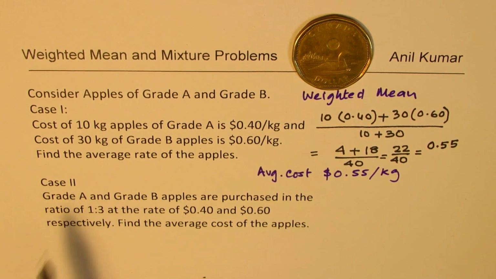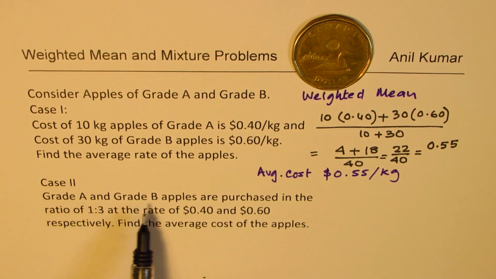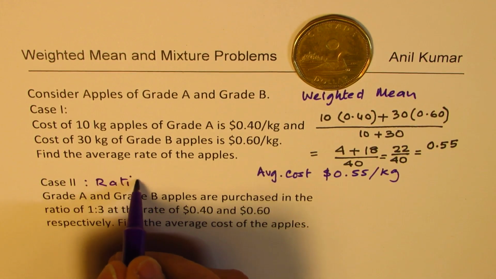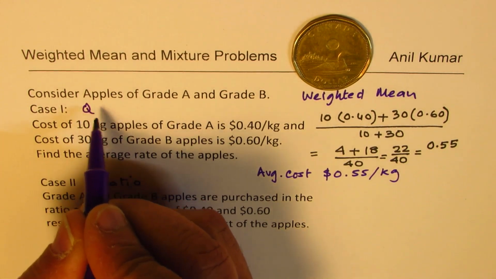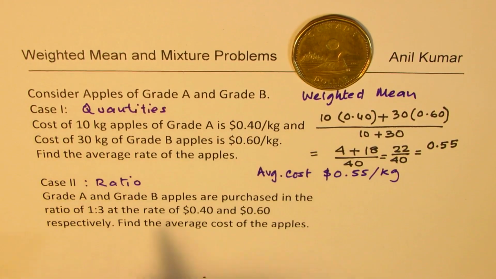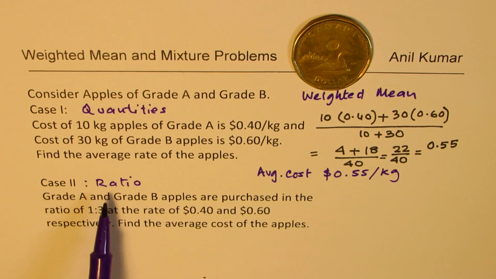Now let's talk about case 2. Now in case 2, we are talking about the same grade A and grade B apples purchased in the ratio of 1:3. So now we are not giving you the quantities. So this time we are working with ratio. Here we were given quantities. Now the question is, if I give you the ratio, can you find the average cost?